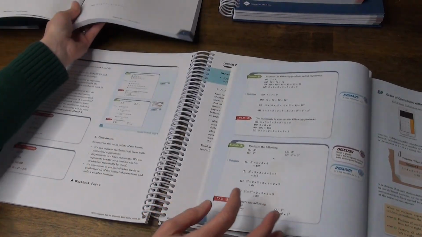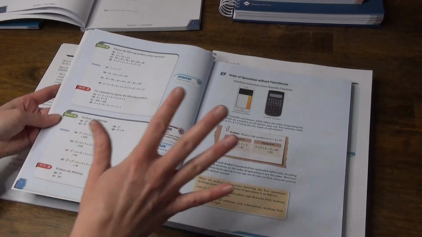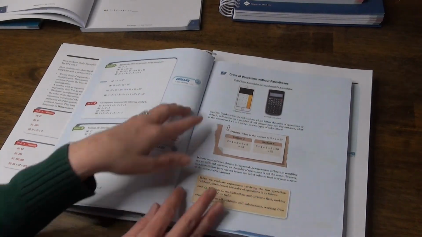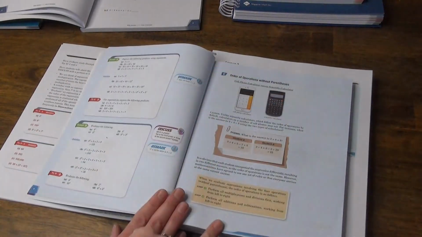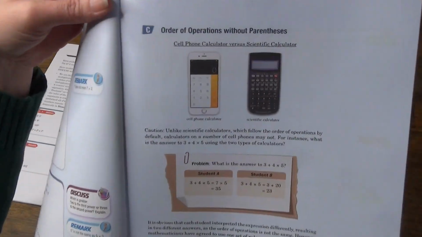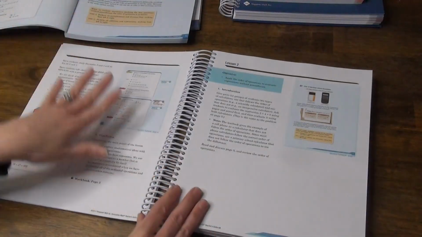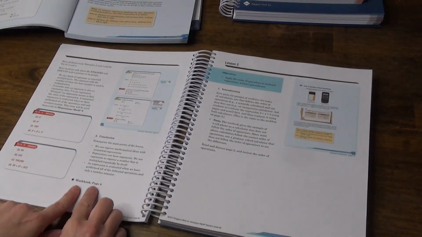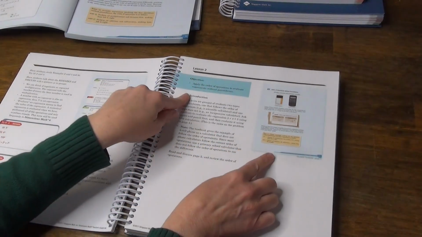I think the biggest thing here is that it doesn't really prompt me to stop and let me know that this is lesson 2. So you'll see there's nothing on the textbook that says lesson 2. It just says C. But looking at the teacher's guide, you can see, okay, this is where we're stopping and lesson 2.